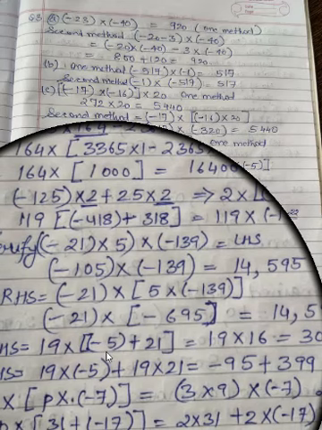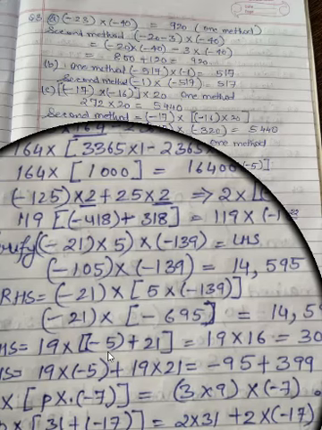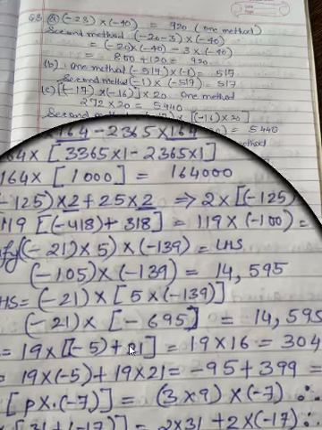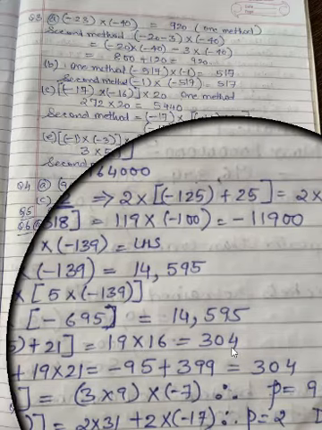I directly come to the C part. In the C part here, they are applying the distributive property. First of all, the bracket will be solved. On solving 21 minus 5, which comes out to be equal to 16. And on calculating the results, it comes out to be 304.